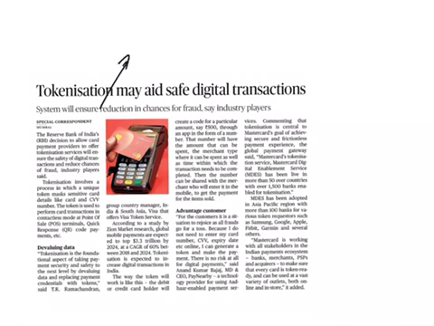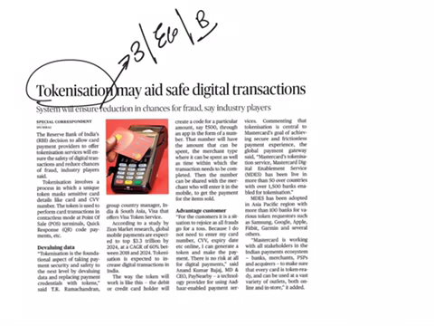The next article is Tokenization may aid safe digital transactions. This article comes under GS Paper 3 under the topic of economy, and the subtopic is banking. From this article, what is important from the prelims point of view is we should know about this tokenization. What is this token mode of payment?